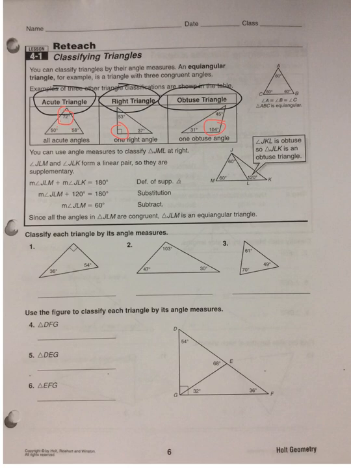Now there's a special type of triangle that you may or may not know. It's called the equiangular triangle. That means all the angles inside are congruent and they all equal 60. So yes, this is also acute, but equiangular takes precedence.